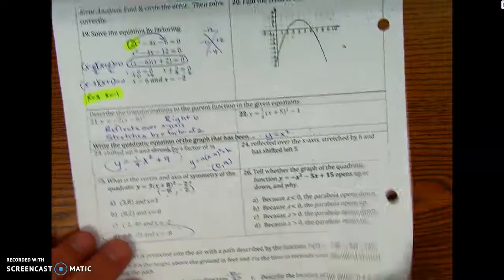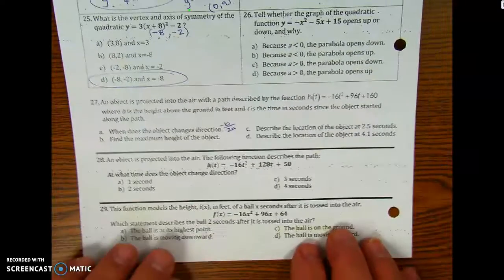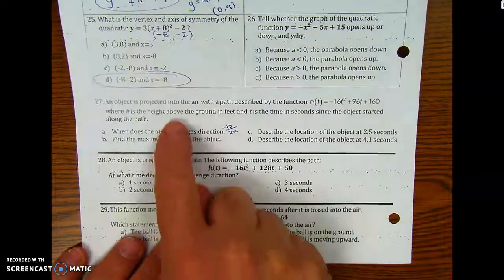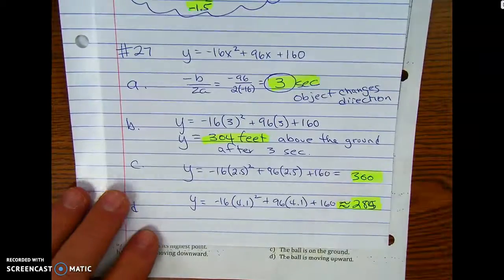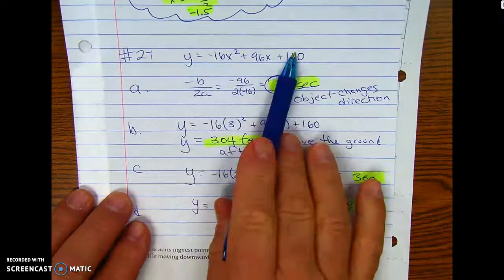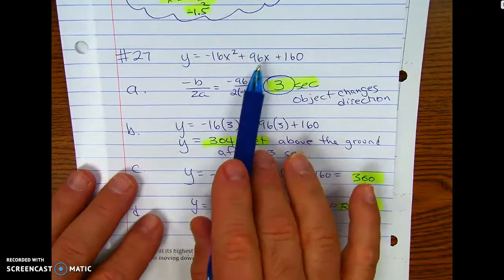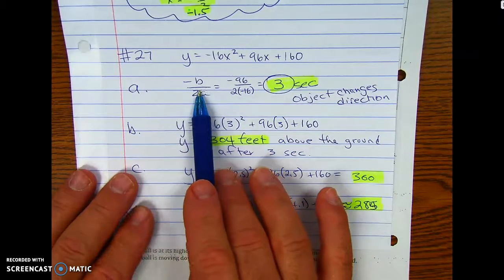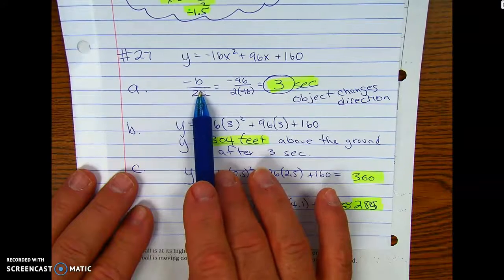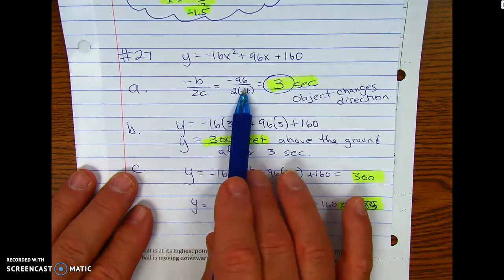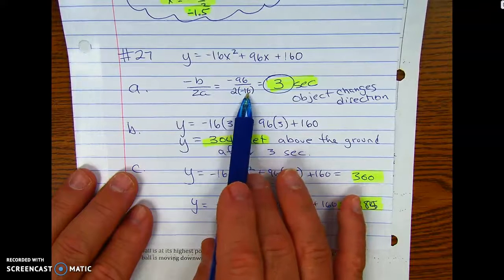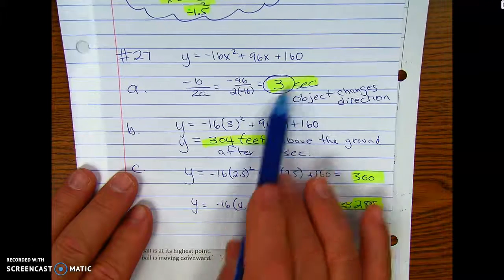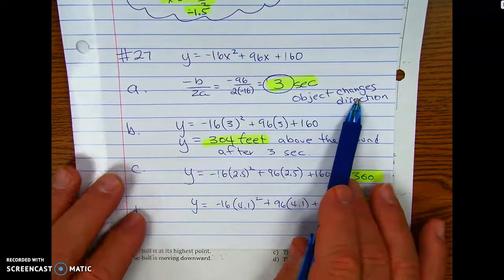Okay, guys, real quick. Again, I'm working on 27. I'm trying to answer these 4 questions, A, B, C, and D. Now, I'm going to bring over my paper here where I've already worked it out. Here's the equation. To find where the object changes direction, that means I'm trying to find the vertex. So I need to do -b over 2a. I plug in these numbers, a and b, and I get this expression, which equals 3 seconds. So that's when the object changes directions.